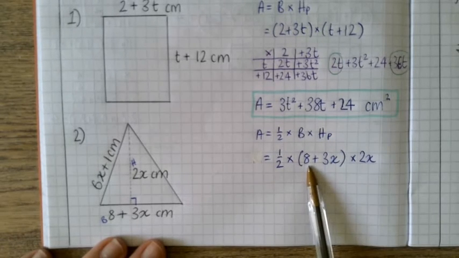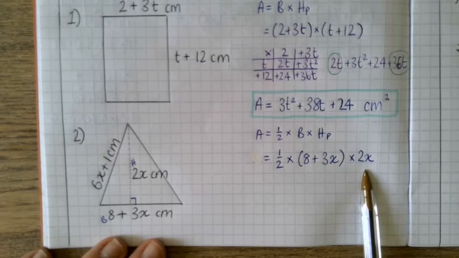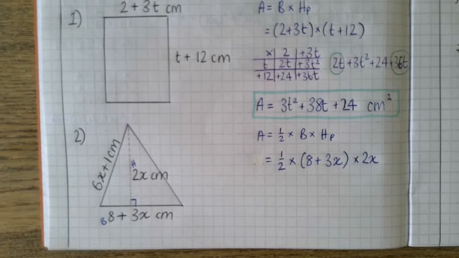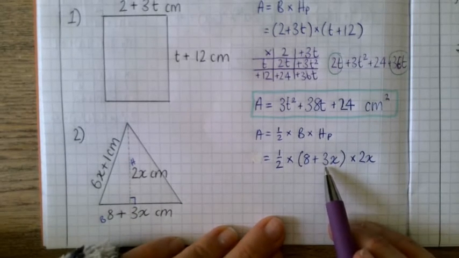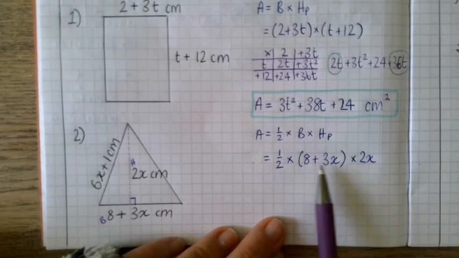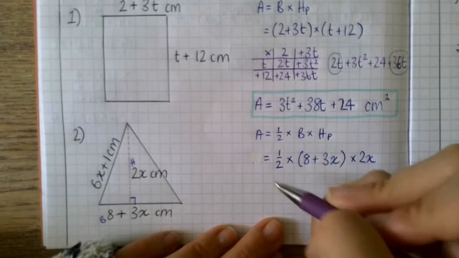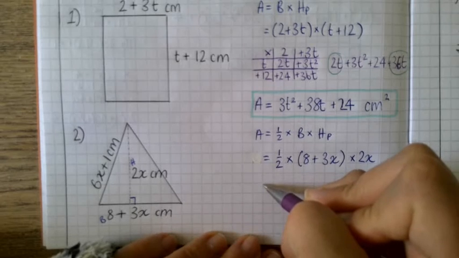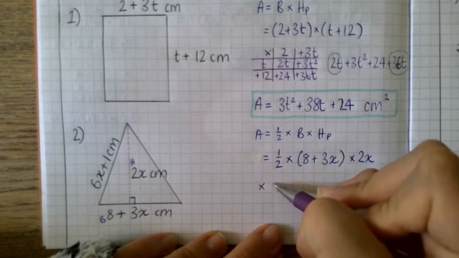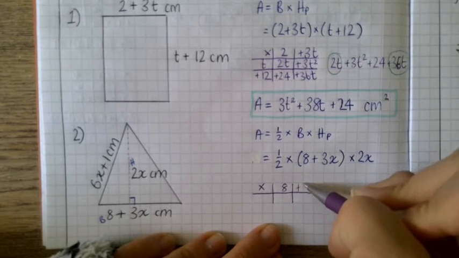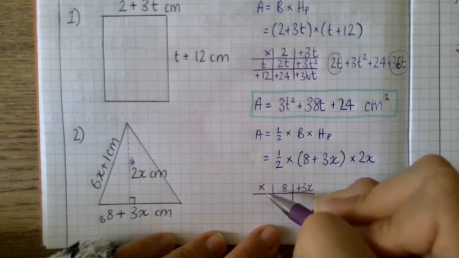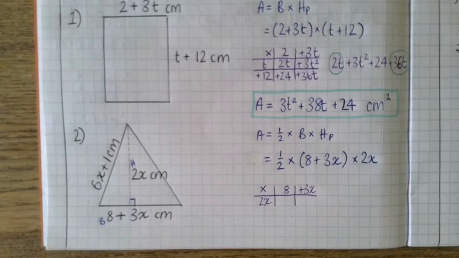So first I'm going to do 8 plus 3x multiplied by 2x. And I'm going to use a grid method for this, but it's only going to be a small grid method because we're just expanding one bracket here. So it's not an expanding double brackets problem, it's expanding a single brackets problem. So my grid method will look like this. So I have 8 and then plus 3x, and I'm multiplying that by 2x. So this is a single bracket problem.